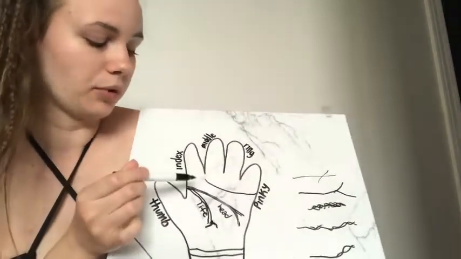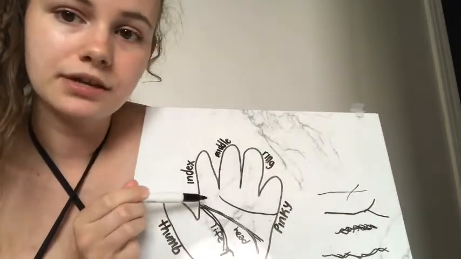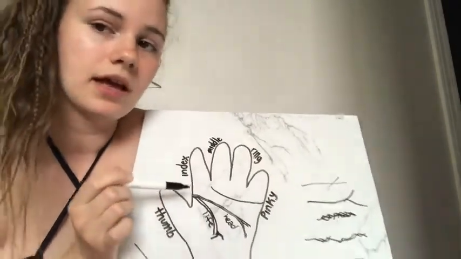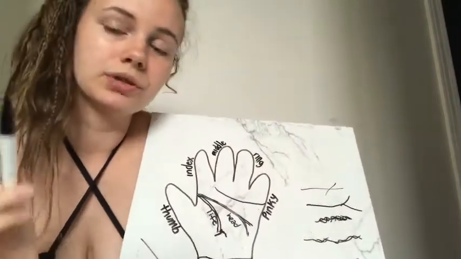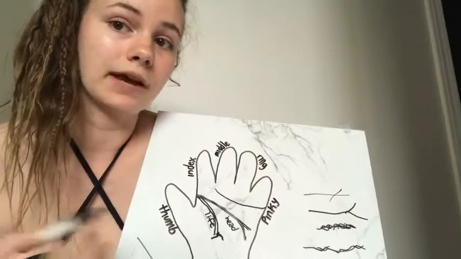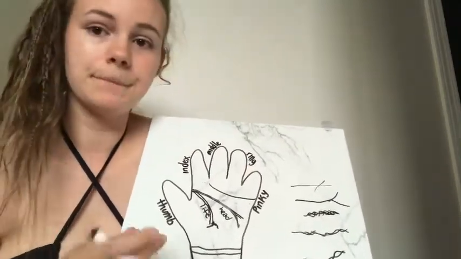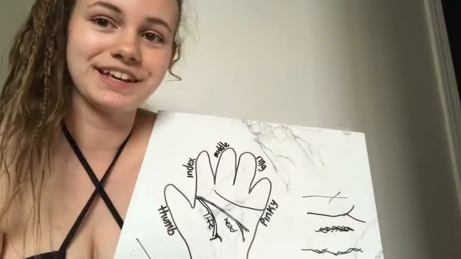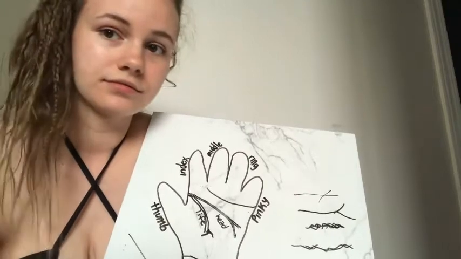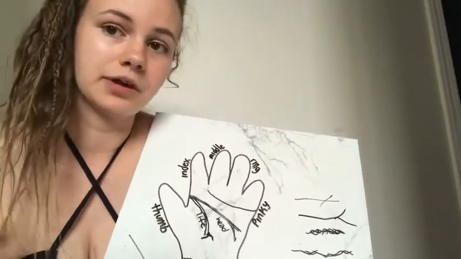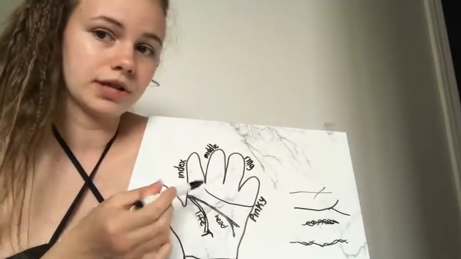Really the other important thing about the lifeline and the headline is the gap in between them. Right here, they're touching just a little bit, not a long time, but this tells about how much you let other people's opinion of you affect you in your life, okay? So if there's a big gap between the headline and the lifeline, that means that you don't give a crap about what other people think of you, okay? It really doesn't affect you at all. If they're touching, you let it affect you.